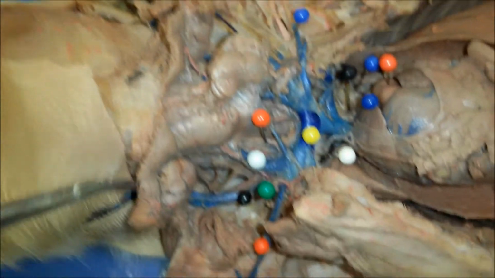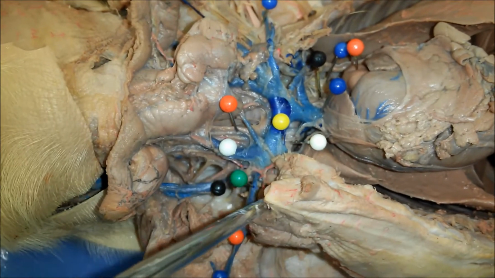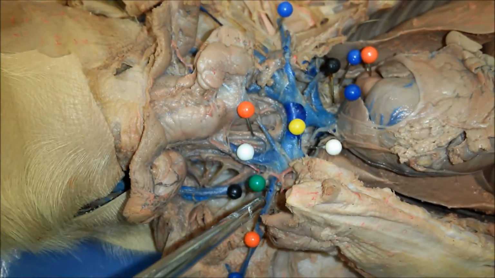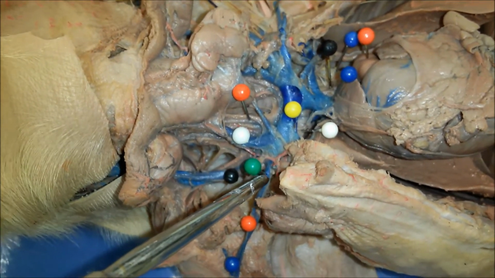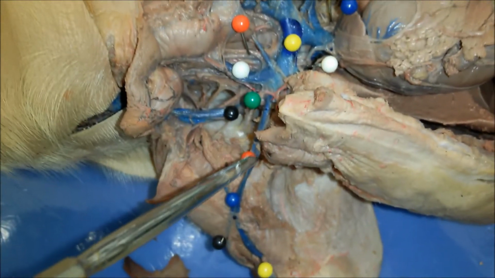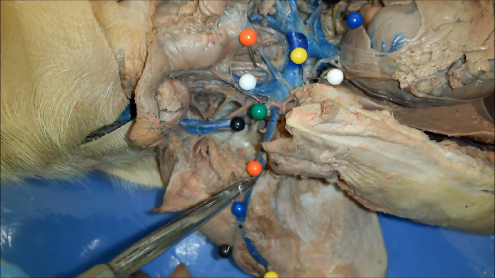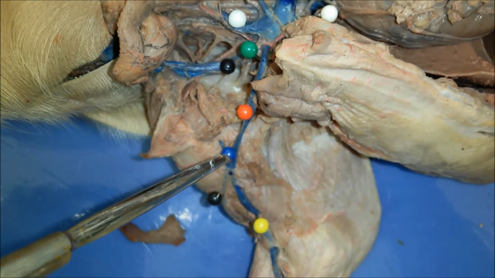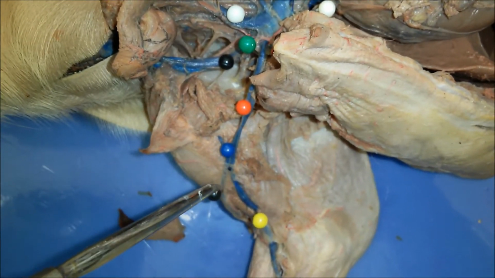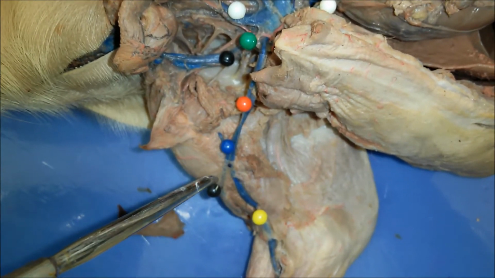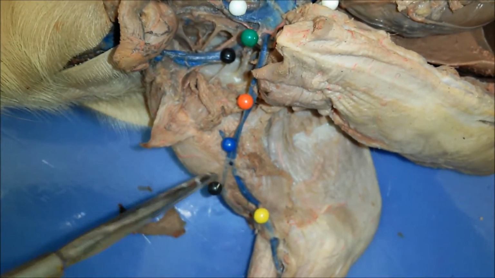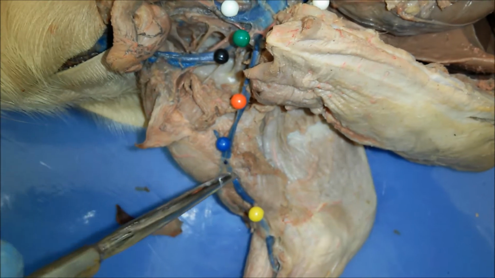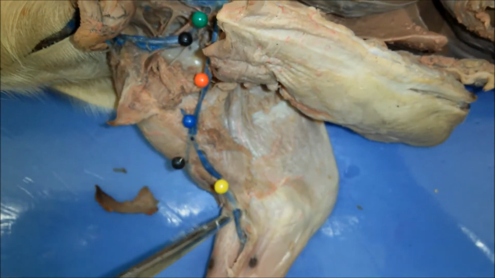Those go to the head, and then going here into the arm. Okay, so here with the green you have right subclavian vein, and then that continues into the right axillary vein. That continues into the right brachial vein, which splits into the right radial vein and right ulnar vein right here.